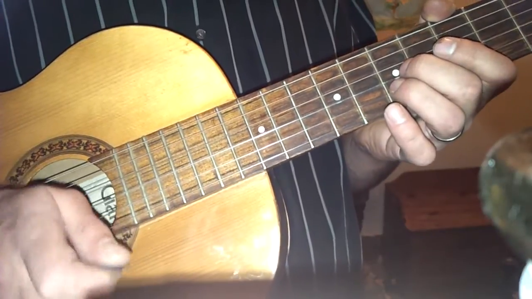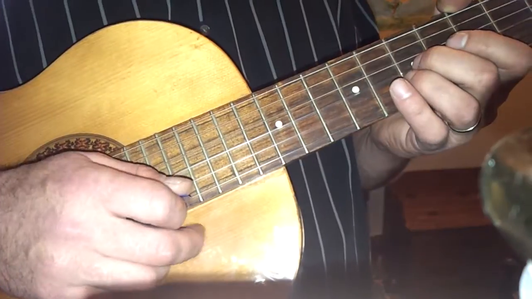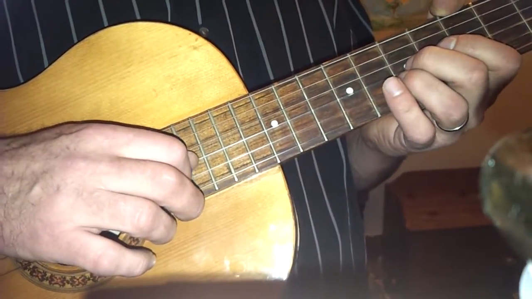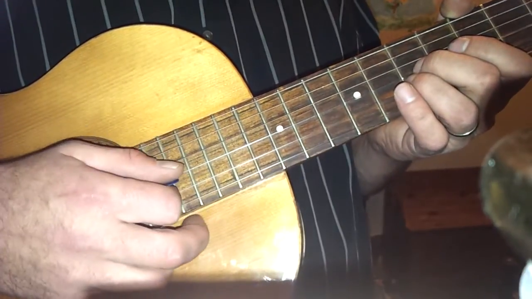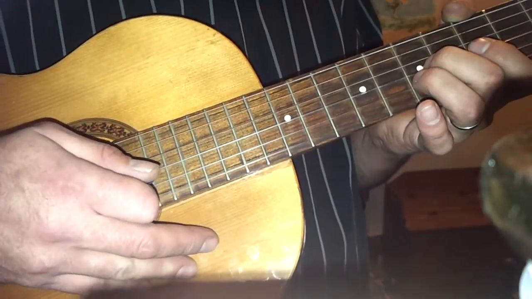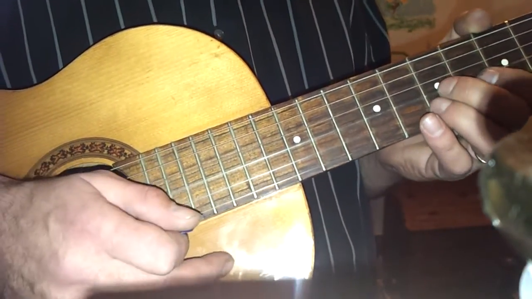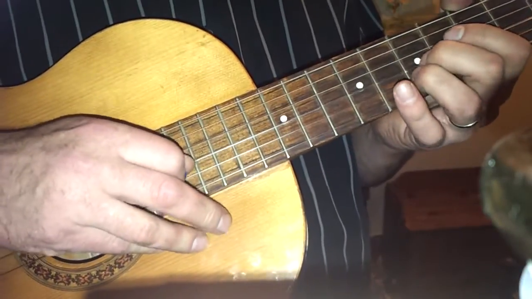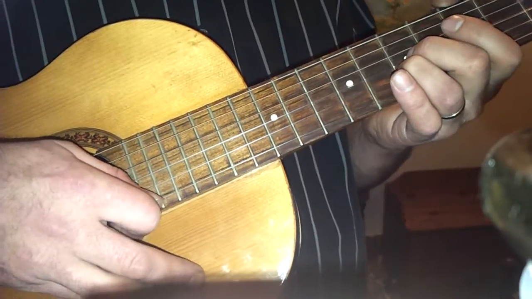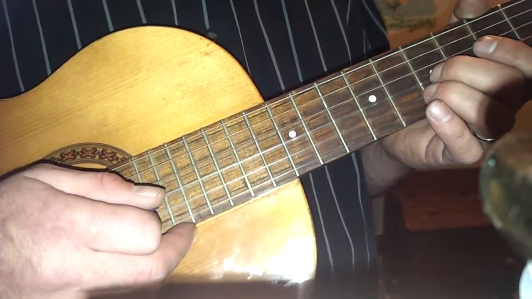And the up-down picking on this is key. You got to do the up-down picking. He is starting on the up. So it is up on the G and B, down on the G and B, up on the open E, down on only the G. Again, up on the G and B, down on the G and B, up on the open E string, down on only the G.